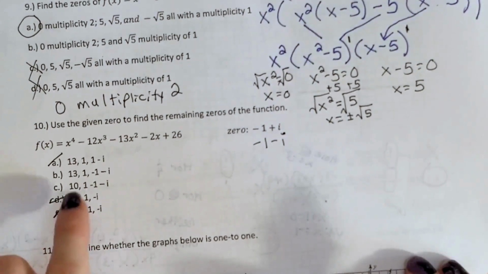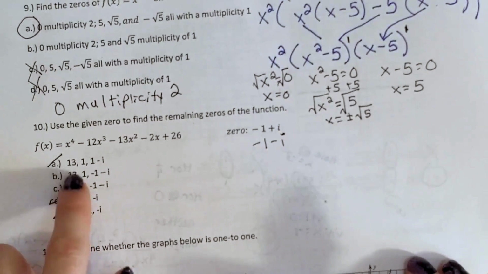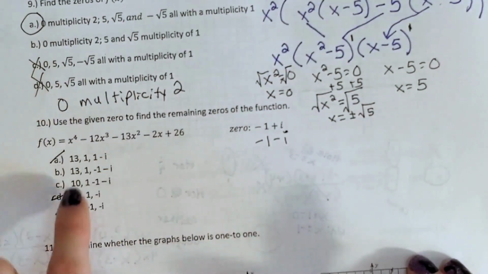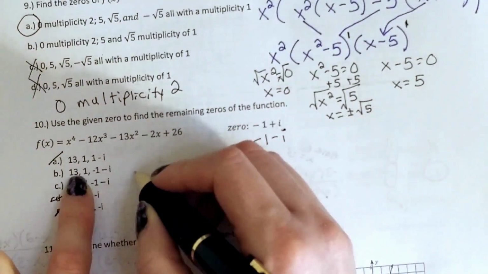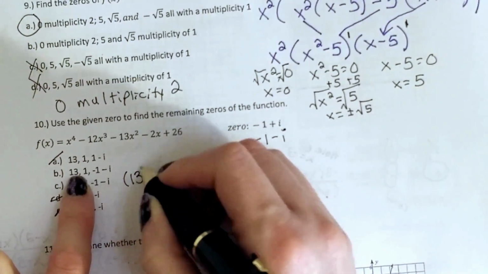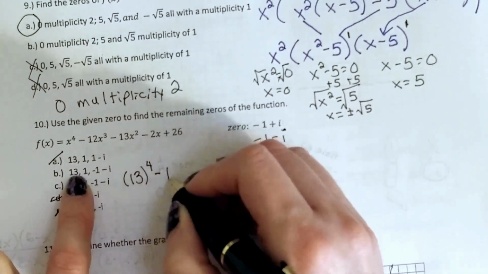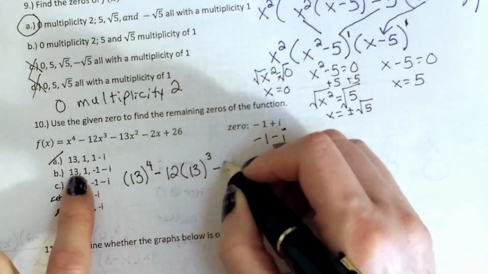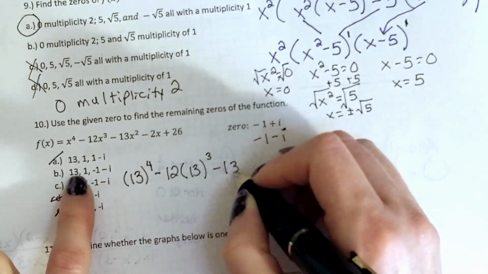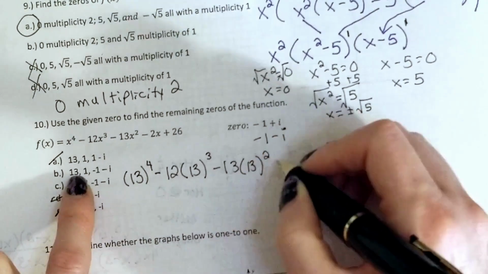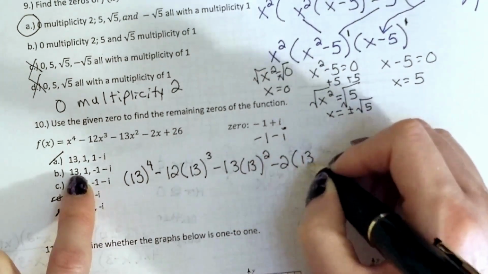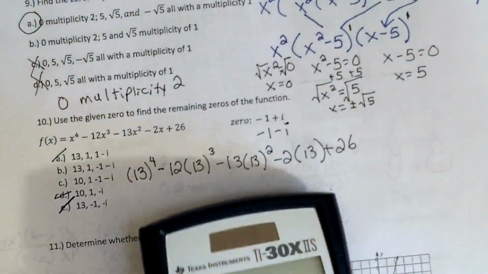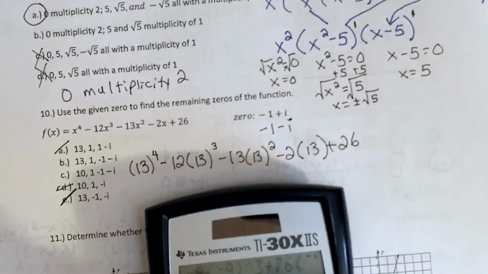So what you want to do is take your two answers off to the side, plug them into the x's and see which one gives you a zero. So we will take 13 here. So 13 to the 4th minus 12 times 13 to the 3rd minus 13 squared minus 2 times 13 plus 26. Okay, you're going to plug that whole thing into the calculator. I would just plug it in as one big string.